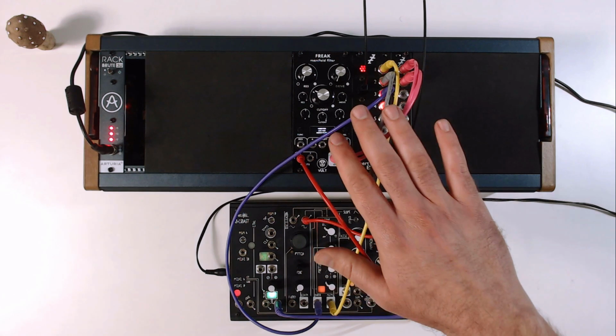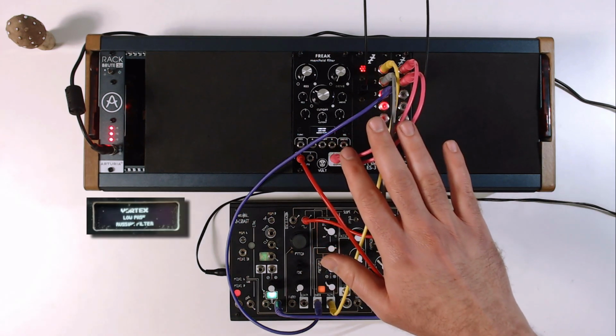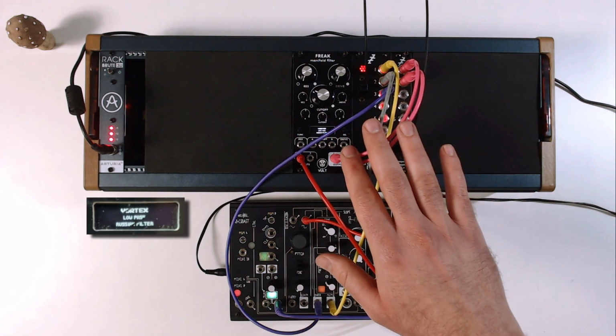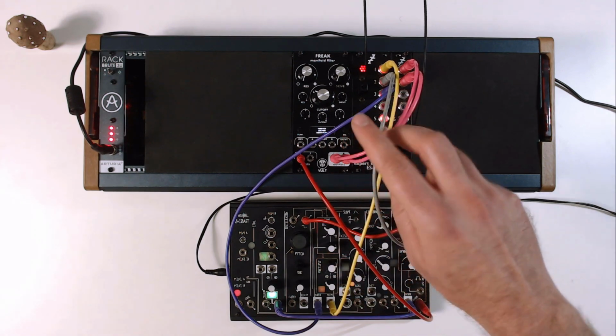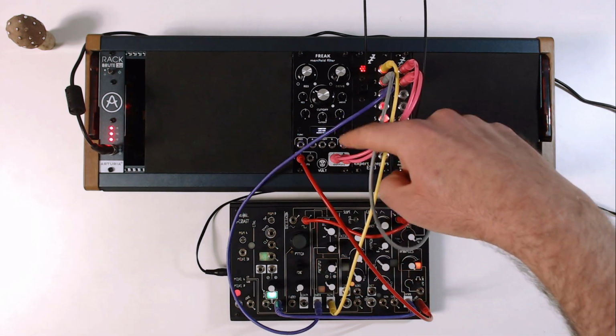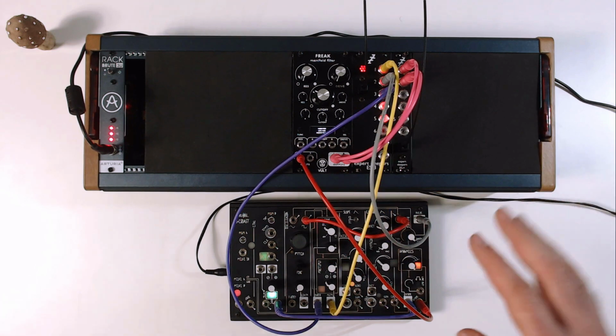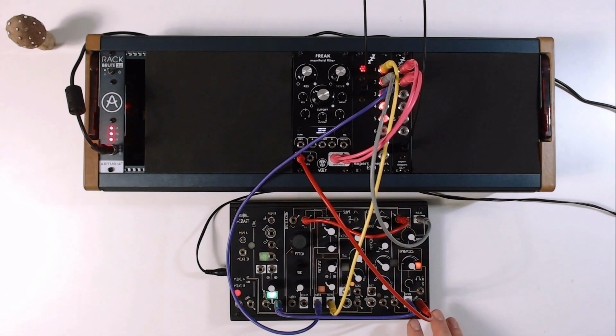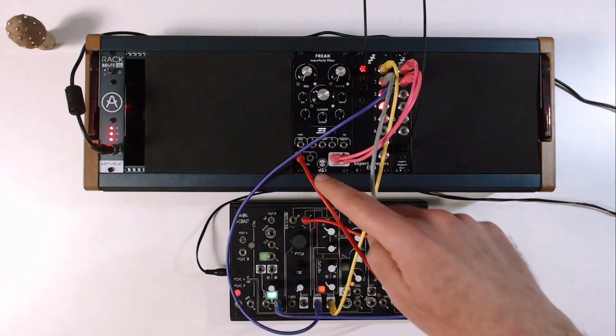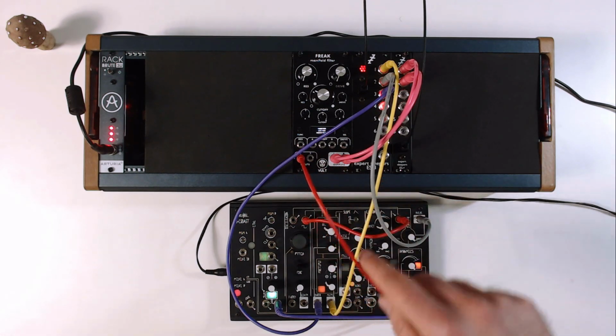Okay, so the next model is called Vortex, which is modeled after the circuit found in the Polyvox synthesizer. It has two modes, low pass and band pass. In this case we are in band pass. I have here the O-Coast, producing a sort of a drone being modulated from VCV-Rack with a few LFOs. And it's going directly to Freak. And let's have a listen to this.